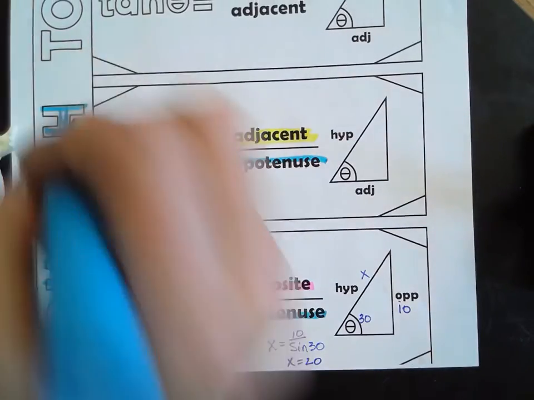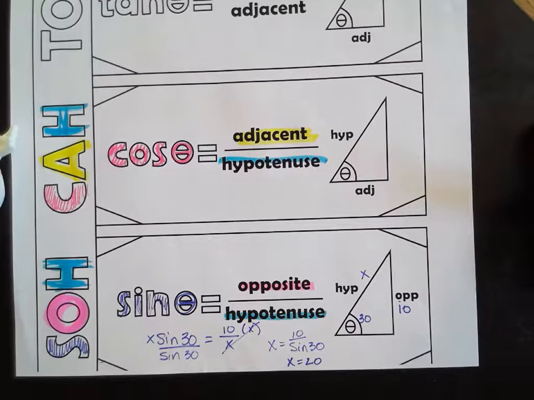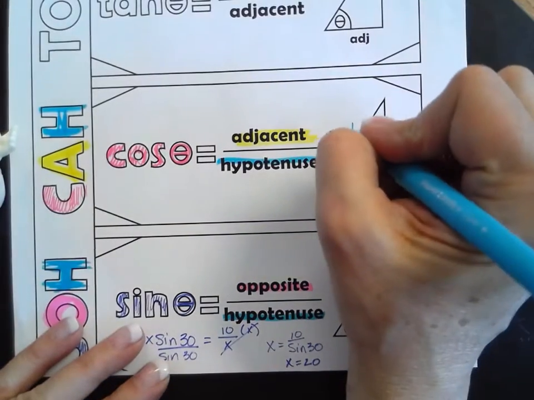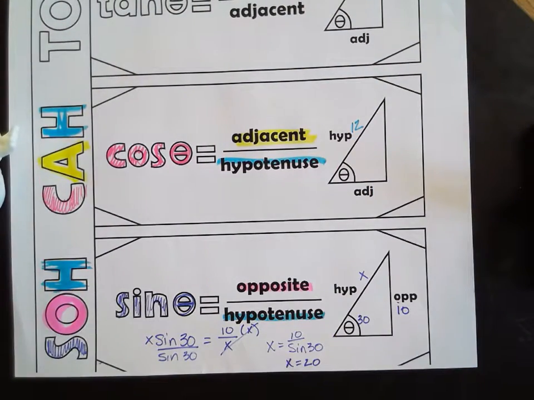So this time, let's say I know that my hypotenuse is, give me a number. 12. Okay. And my adjacent has to be less than 12. Why is it less than 12? Because the hypotenuse is the biggest side.